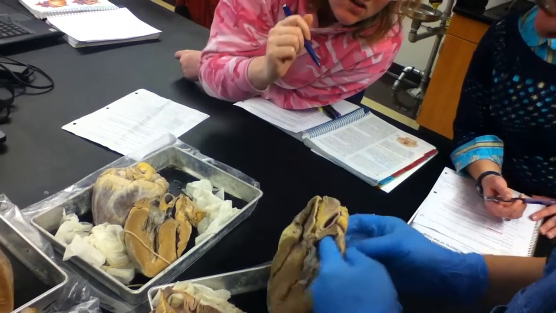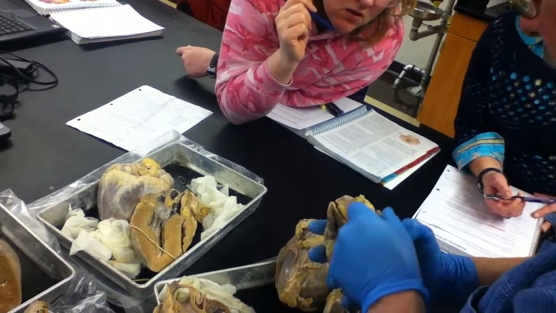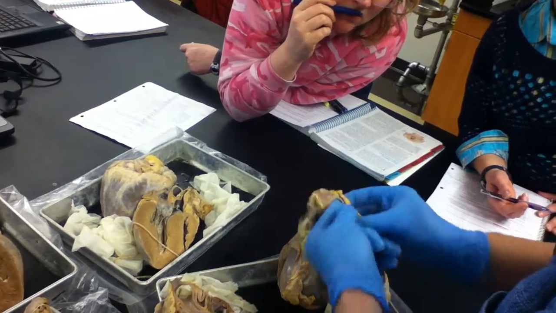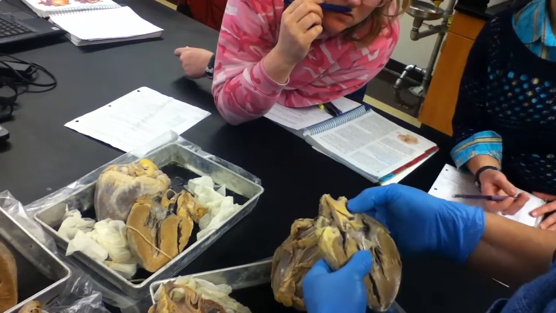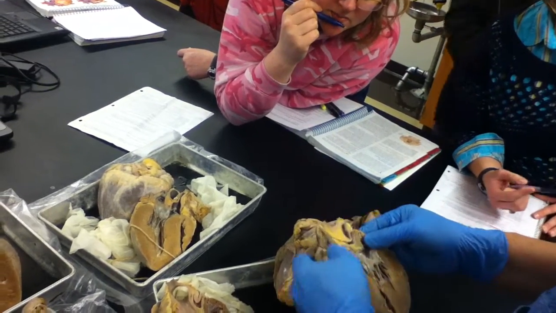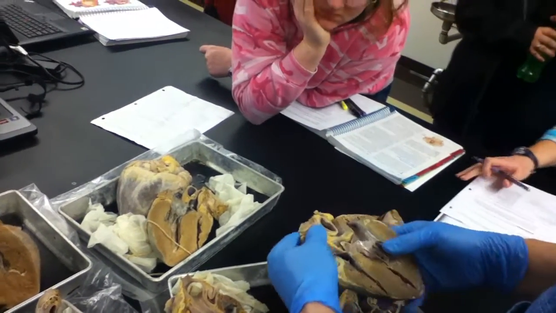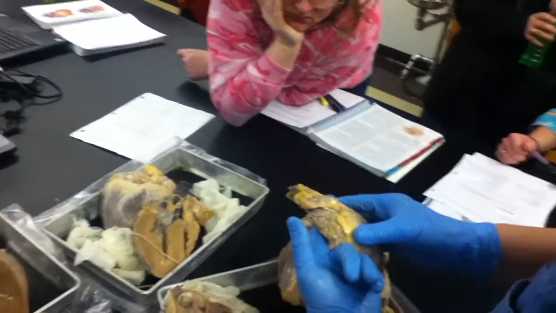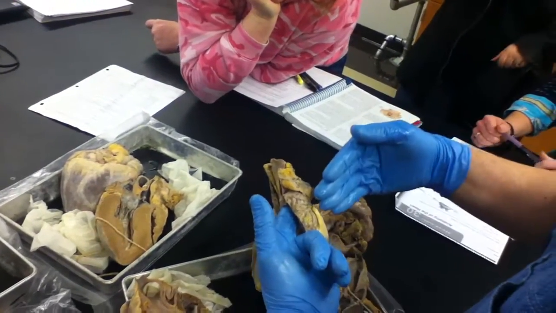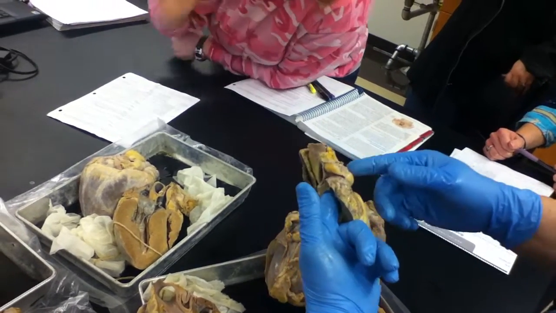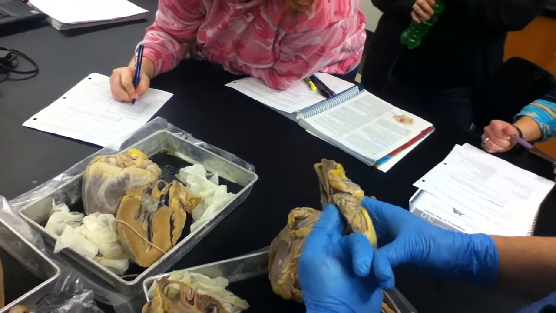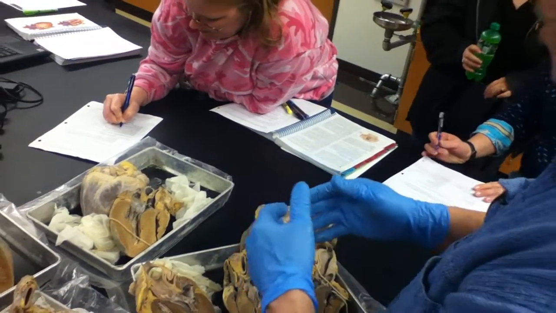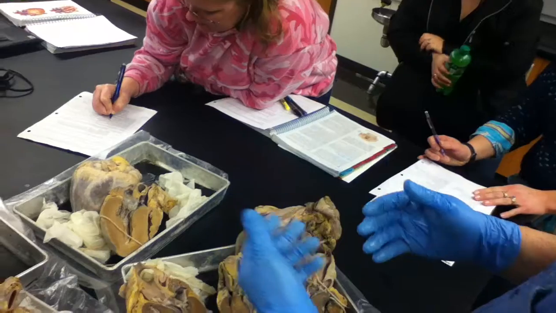So this is basically the input, the blood coming back from the lung. We're going to talk more about this next time, but when we look at arteries, they're carrying blood away from the heart, and veins are carrying blood to the heart.